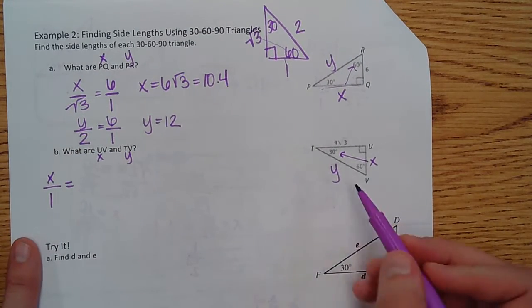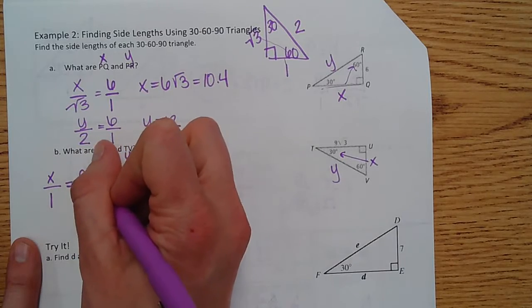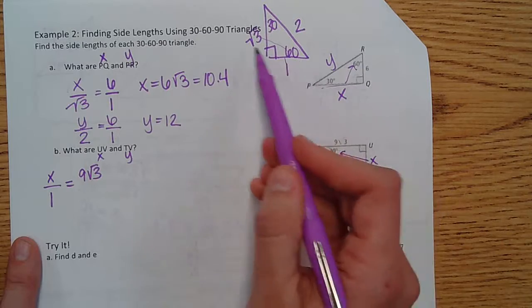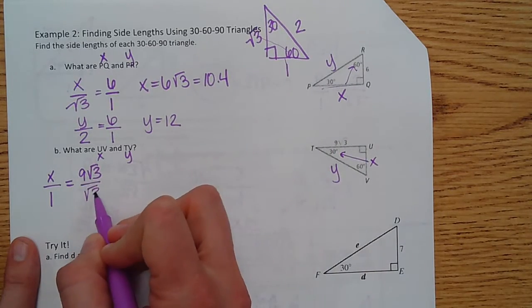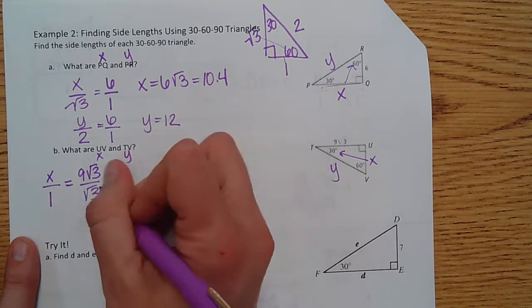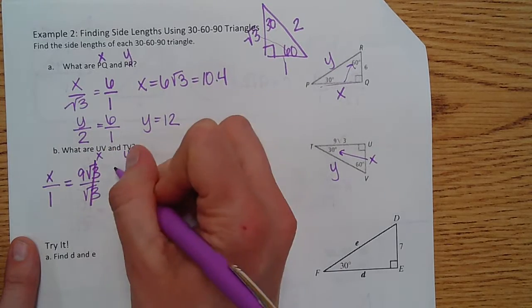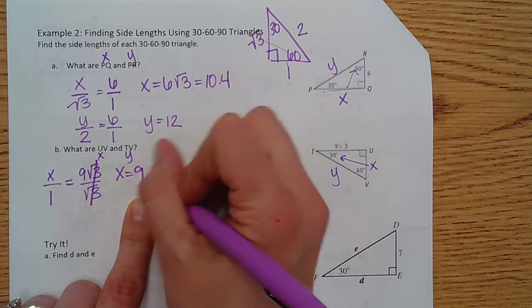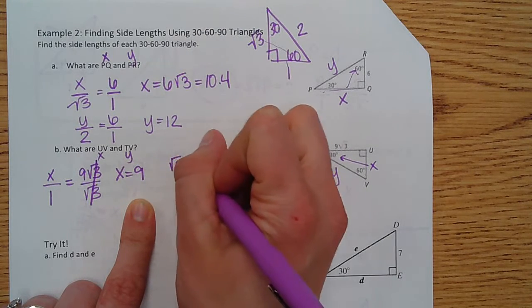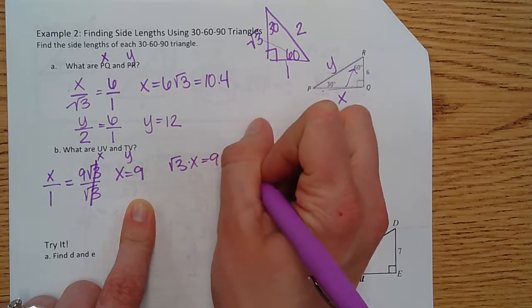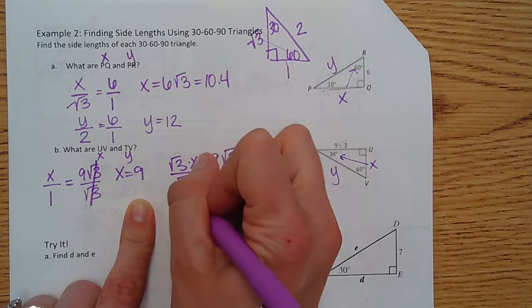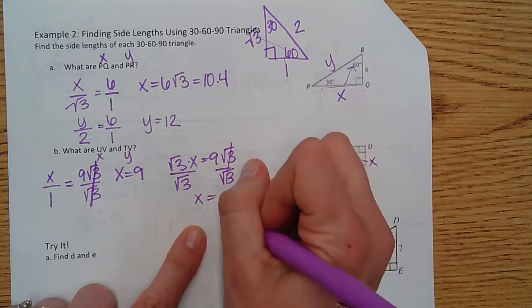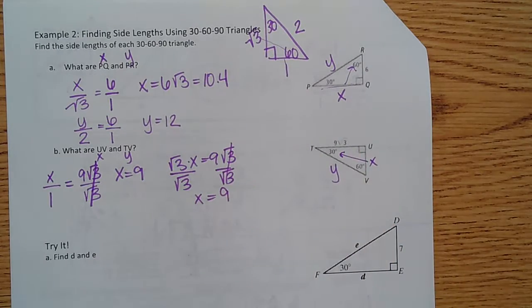That's going to be equal to, now they gave me this 9 square root of 3. Okay, that's across from the 60. So across from the 60 is square root of 3. I cross multiply, or I can recognize that these are going to cancel out and x is going to be 9. If you don't recognize that, we would get square root of 3 x equals 9 square root of 3. I divide by the square root of 3. X equals, they cross out here, 9.